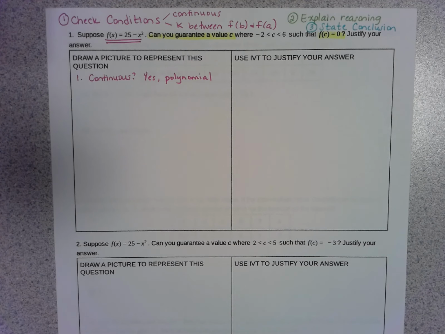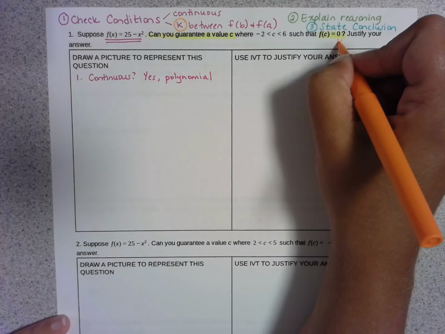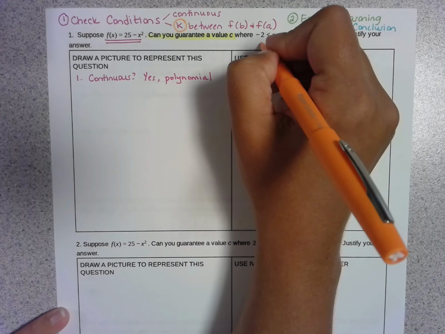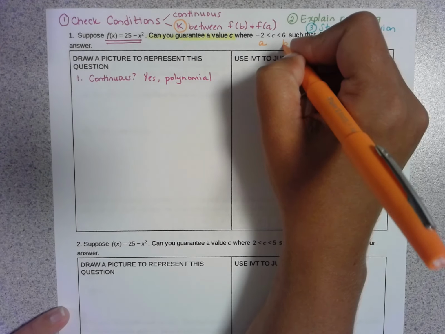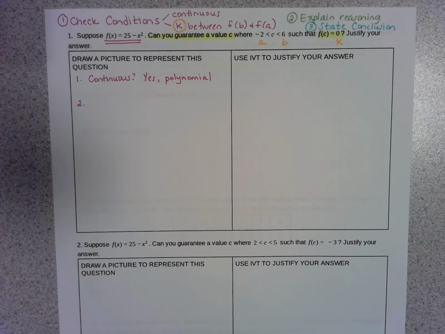The second condition that we need to check is our k value. In this case, our k value is 0. So this k that we're trying to guarantee is 0. Is that value in between f of a and f of b? As a reminder, a and b are the x values that are given as the boundaries for c. In order to check this condition, I would highly recommend sketching a picture. To check the second condition, sketching a picture is your best option.